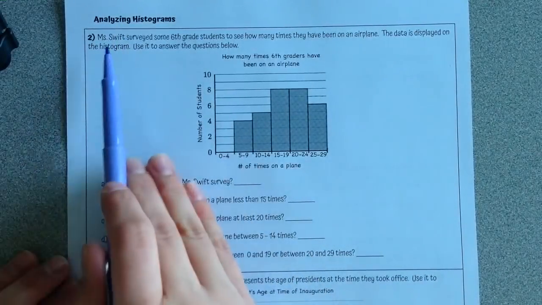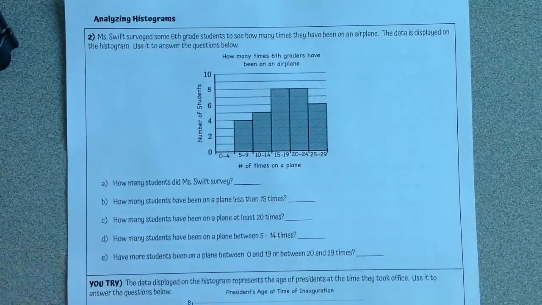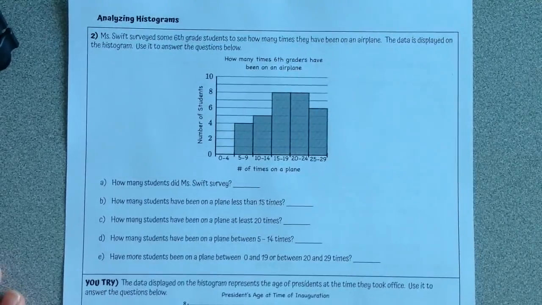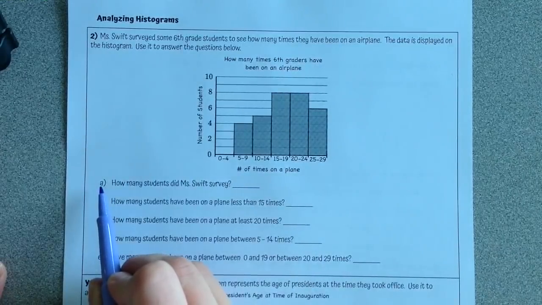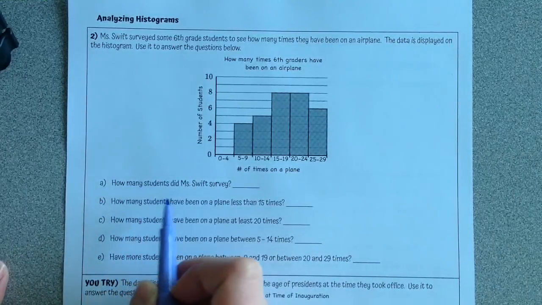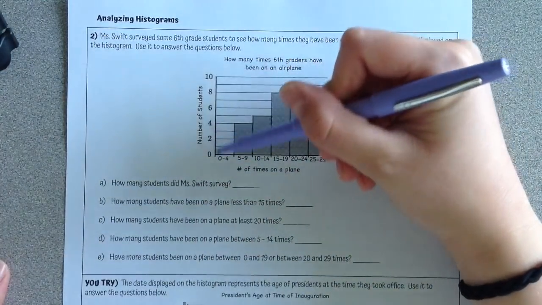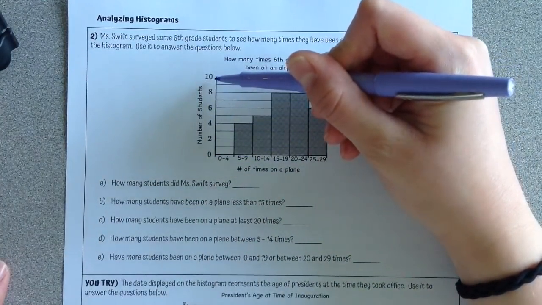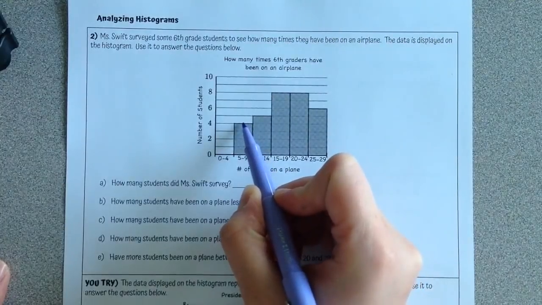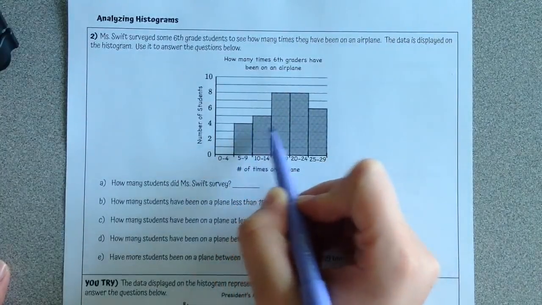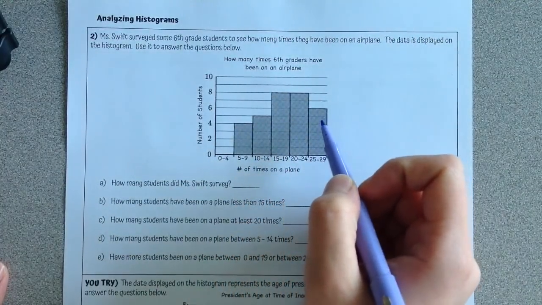Okay, so the example is Miss Swift surveyed some 6th grade students to see how many times they have been on an airplane. The data is displayed on the histogram. Use it to answer the questions below. So the first question just asks how many students did Miss Swift survey? So the number of students is our y-axis here. So what we have to do is figure out how many are in each interval and then add them all together.